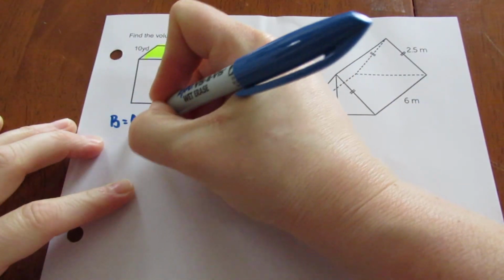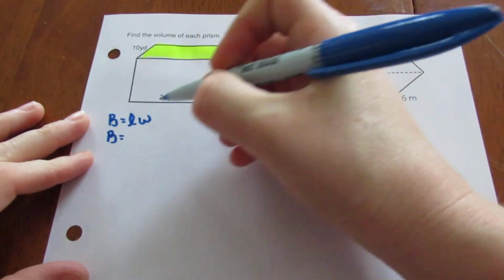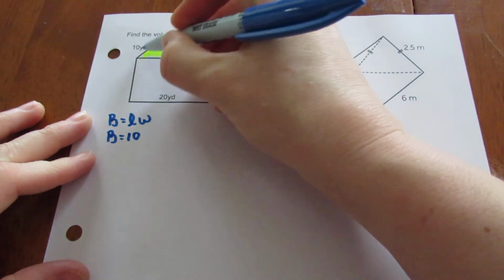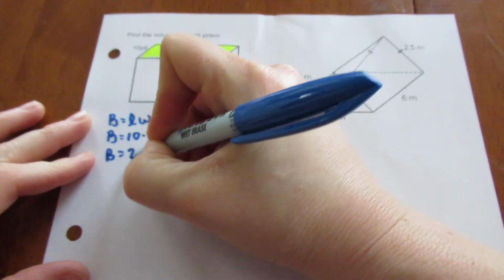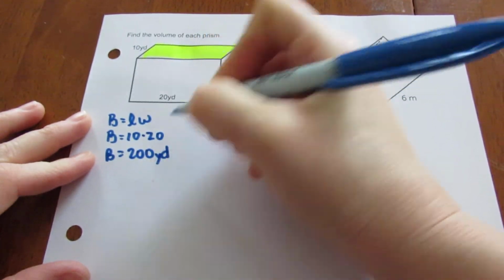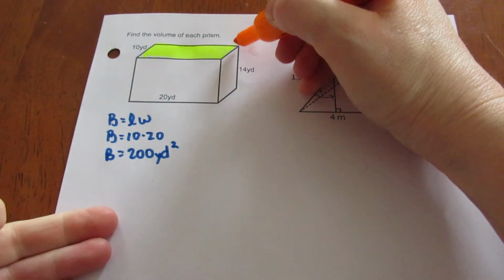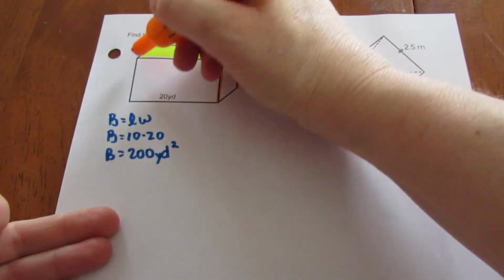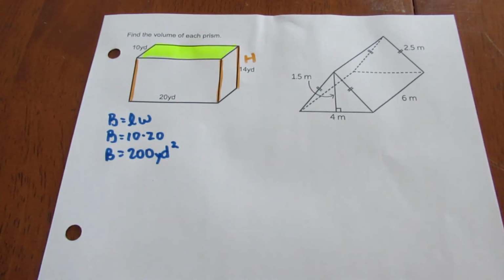So we are going to start with area of the base. It's a rectangular prism, so we use length times width. So area of the base is going to be 10, which is this side, times 20. So that is 200 yards squared. And then the height of the prism is going to be that top to bottom, the distance from one base to the other base. So our capital H is 14.